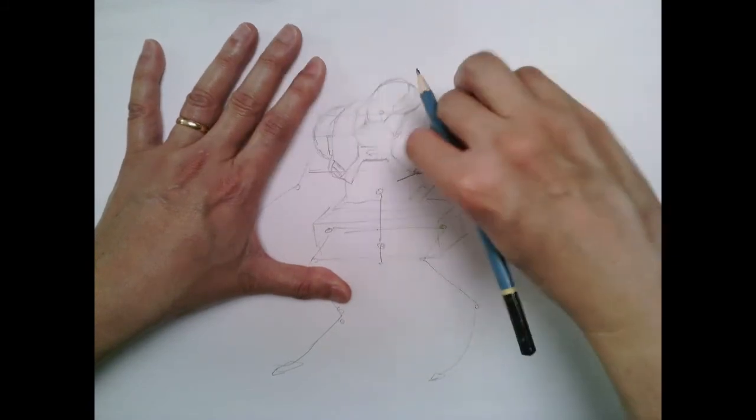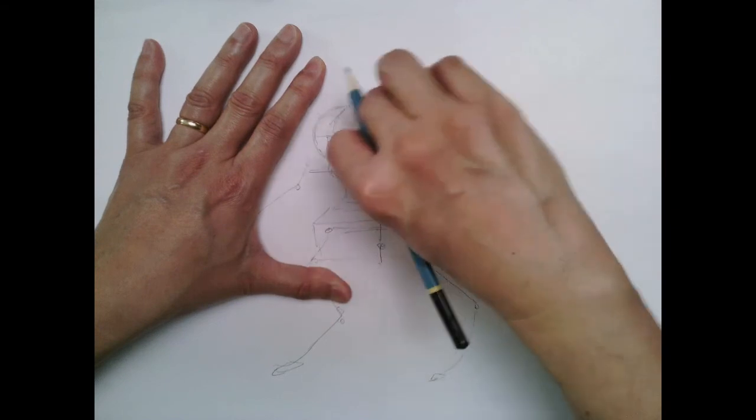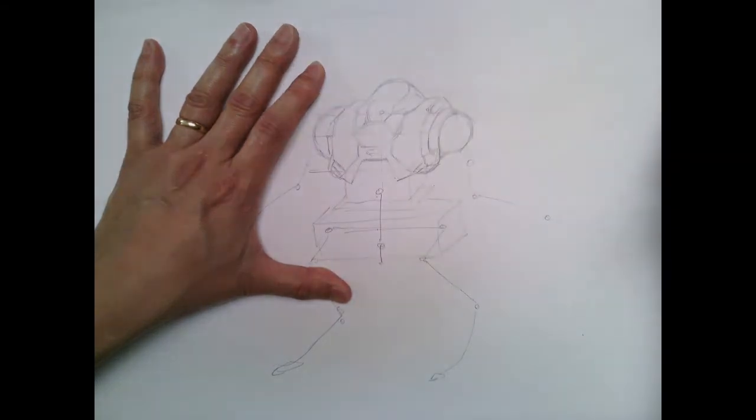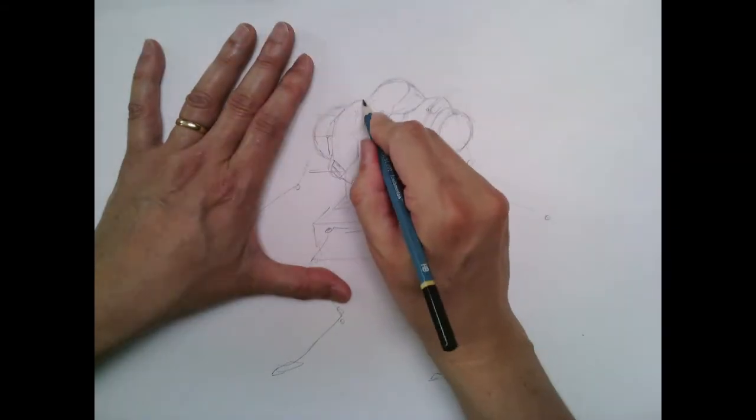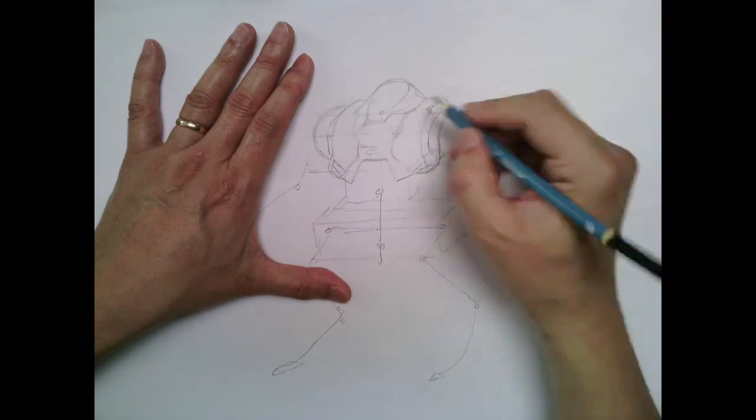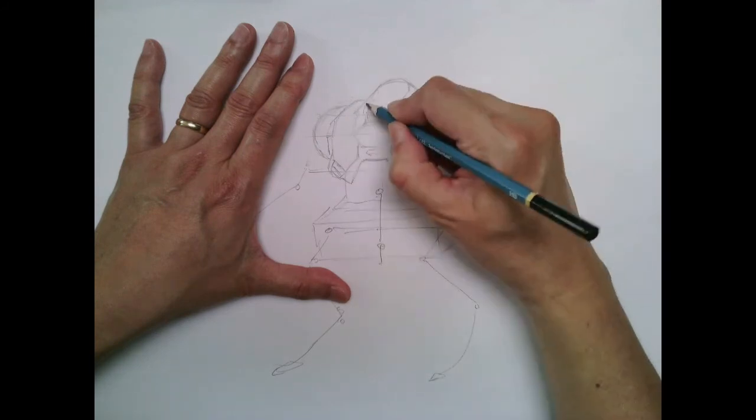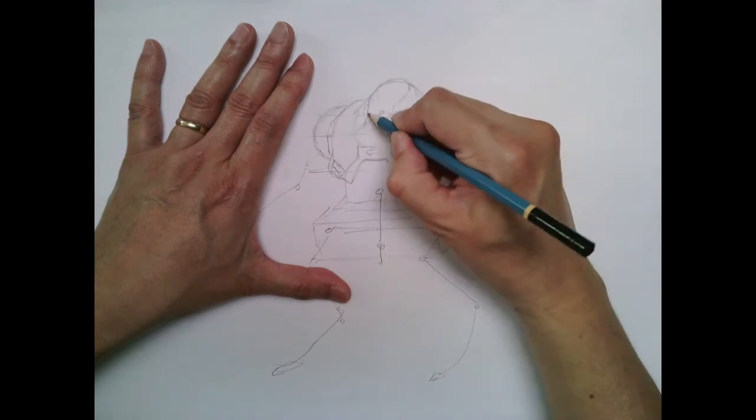So take away some of the guidelines if it is confusing you, and then just clean up the picture a little bit, and it will be much easier for you to see where you're going with it.